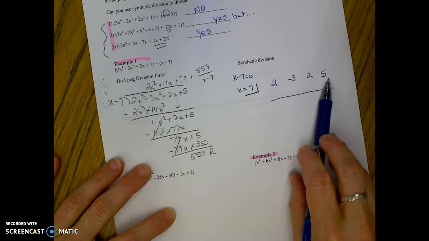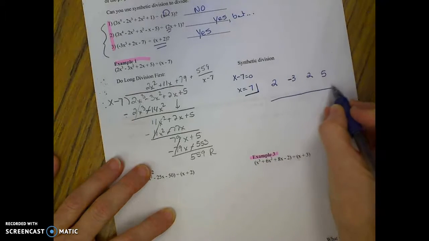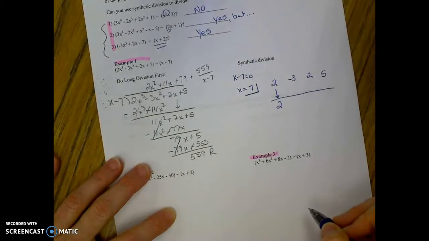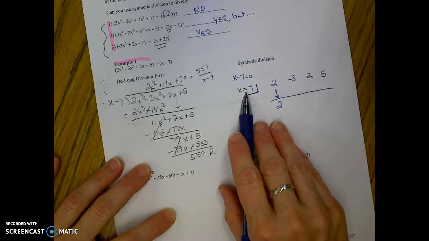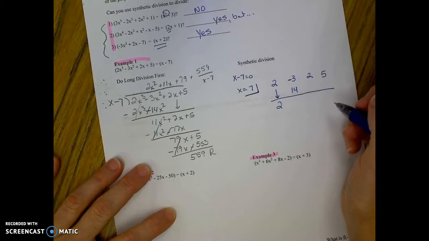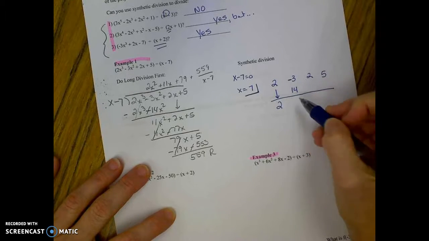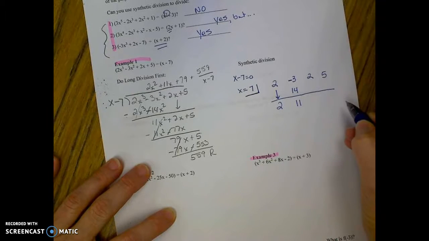Pull your coefficients over here, and notice how I left a space before I drew the line. There are going to be numbers that go in here, but on the first one, your process is that 2 drops down. So I've got a 2. Every number on the bottom will multiply times the number up here on your little shelf. So I do 2 times 7, I get 14. Nice thing here is I don't have to remember, am I adding, subtracting? There's no sign change. You simply put the numbers together as they are. So that is a -3 and a +14, which when combined gives me a +11.